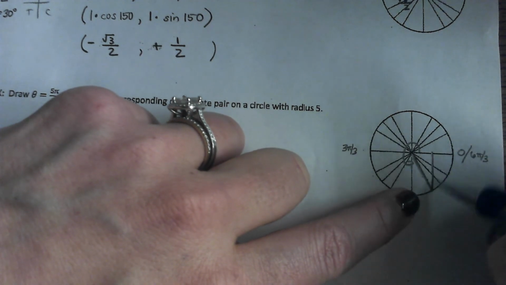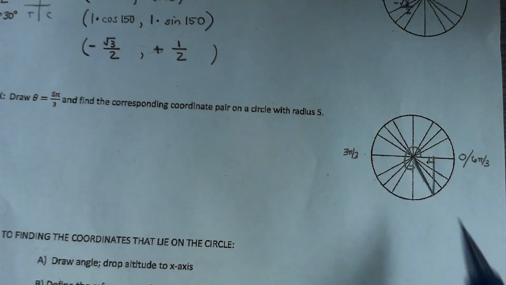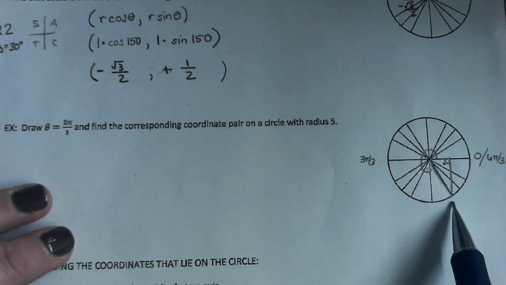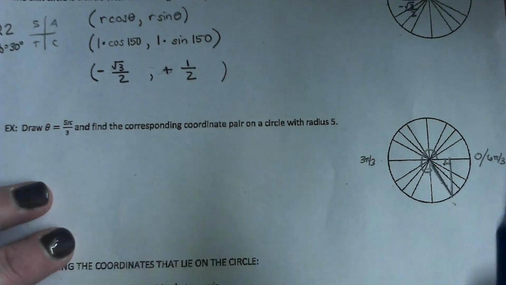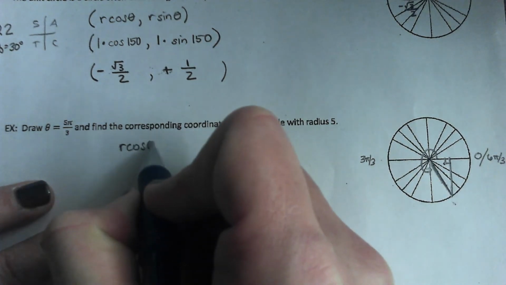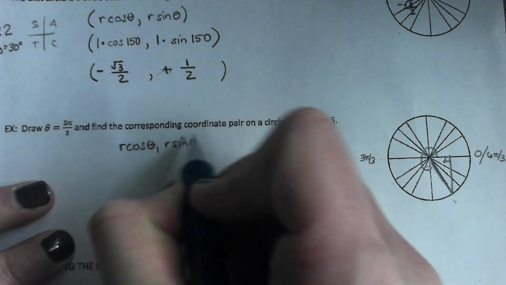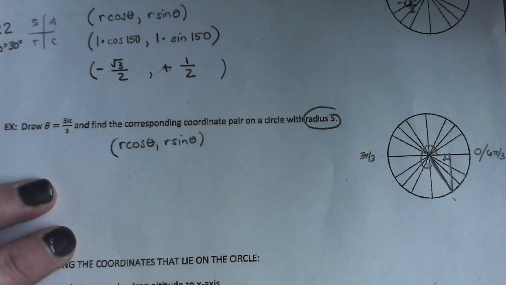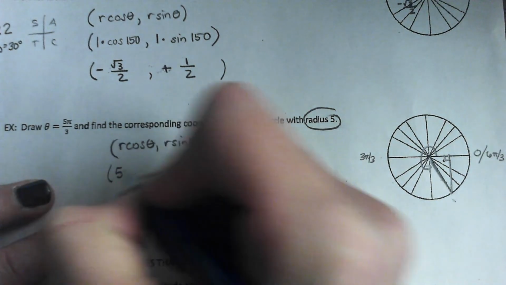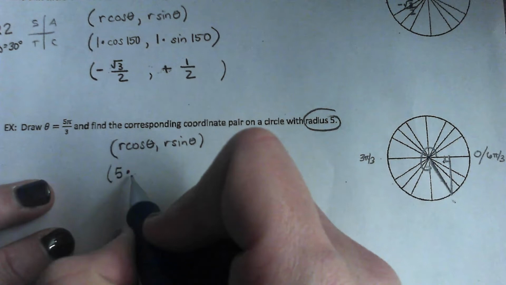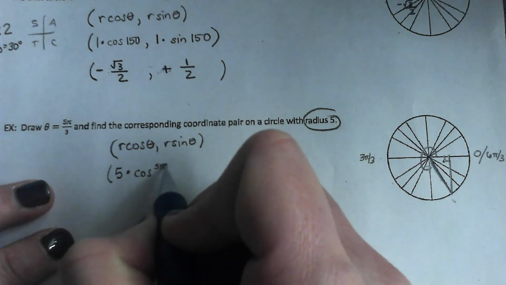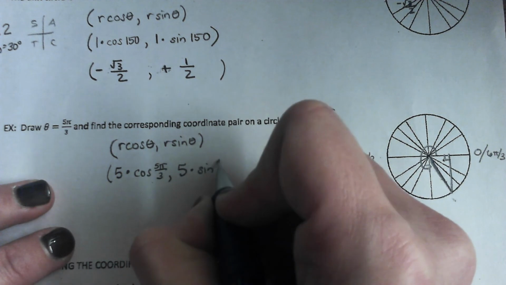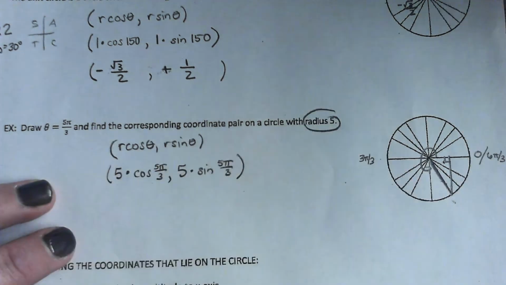So fourth quadrant goes all the way around, and you would drop your right triangle. But at the end of the day, find the coordinate pair. So the coordinate pair is going to be our cosine theta for your x, our sine theta for your y. They're telling you radius of 5. So that's 5 times the cosine of 5 pi over 3, which we're going to have to think about, and 5 times the sine of 5 pi over 3, which we're going to have to think about.